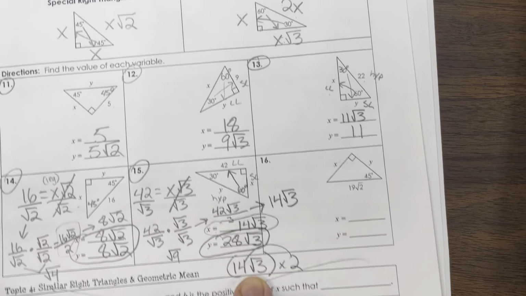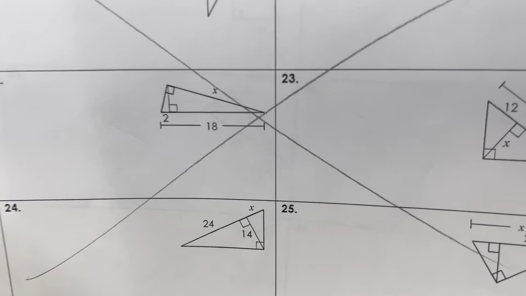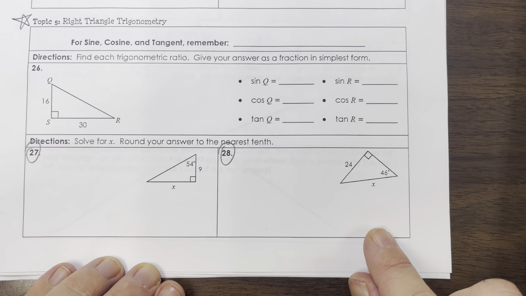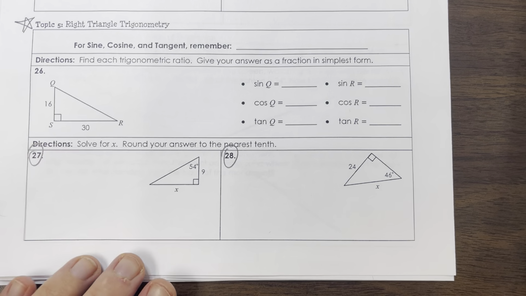So again, if you need to pause, rewind, look at a problem again, this video will stay posted, so you can do that however many times you need to. And I'm going to go to the last topic, which is our sine, cosine, and tangent. So for sine, cosine, and tangent, this is where we're going to be coming up with trigonometry ratios and solving for a missing side.